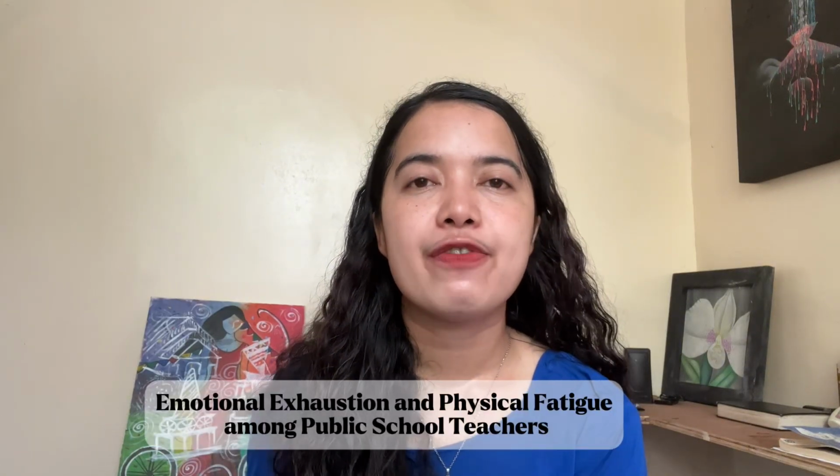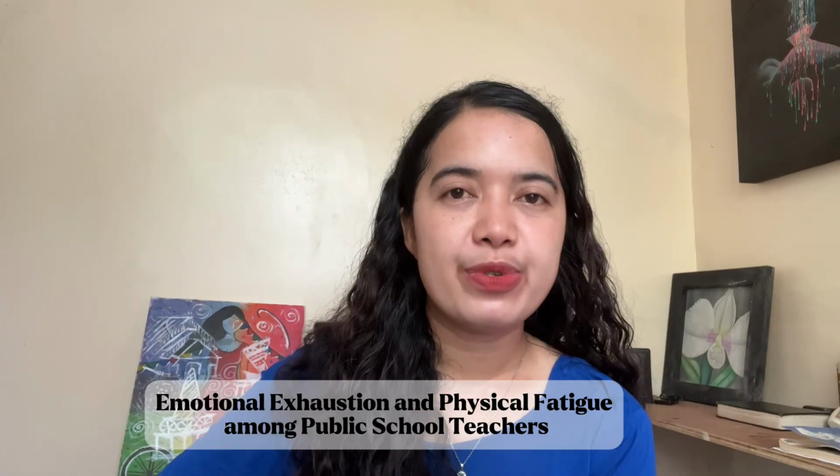In identifying our key terms, we have to identify important words and terms that we have to search further. With that, what we could do is read again our research title, our statement of the problem or objective, even our definition of terms. Look for a group of words, terminologies that you need to study more about, and that has an important role in your research study. For instance, this is our research title, Emotional Exhaustion and Physical Fatigue Among Public School Teachers.